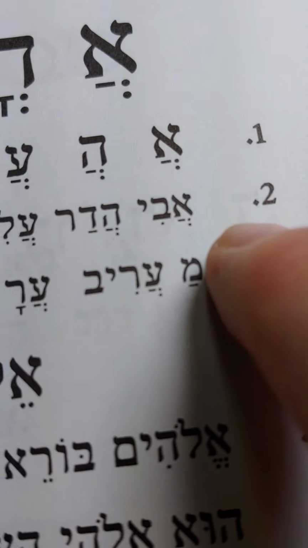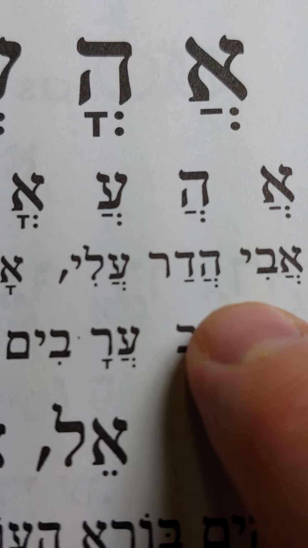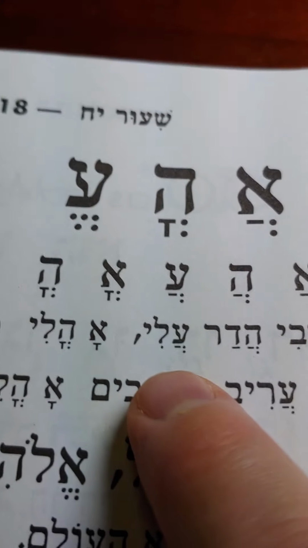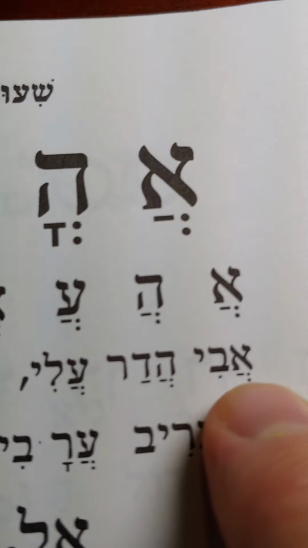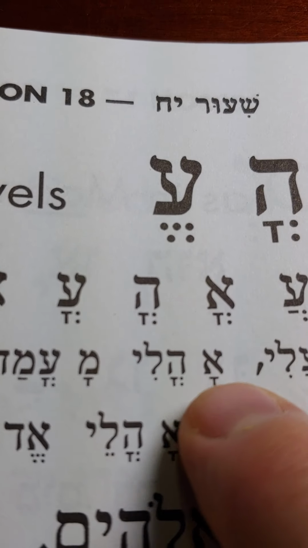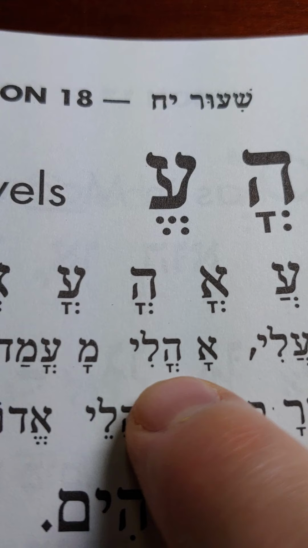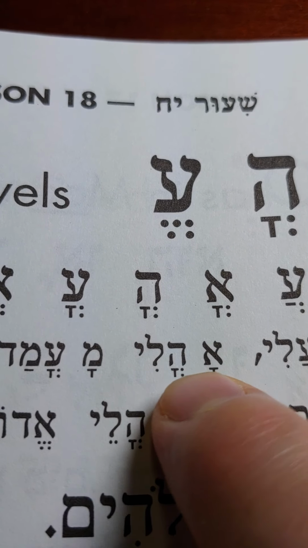Okay, line 2. Avi, Hadar, Ali. Okay, Avi, Hadar, Ali, Ohali. Ohali means my tent. Ohel is a tent. Ohali, my tent.